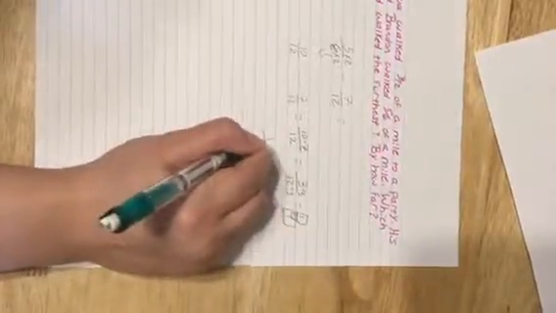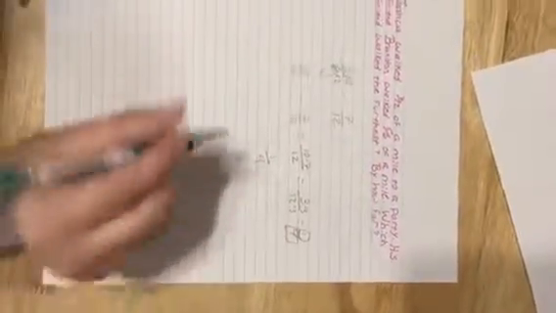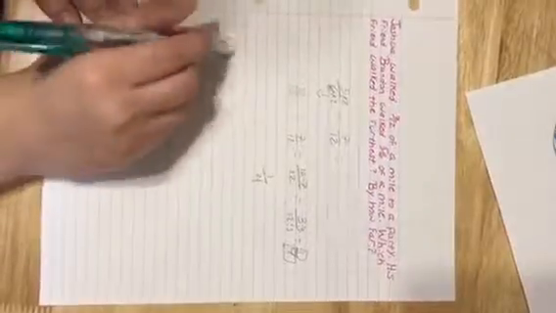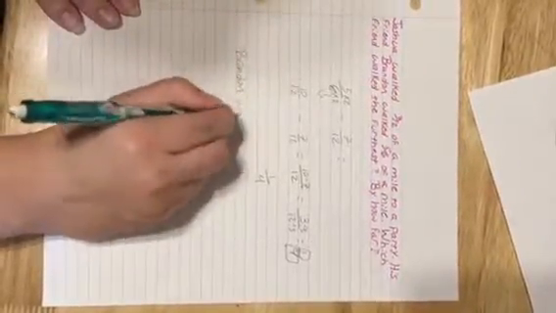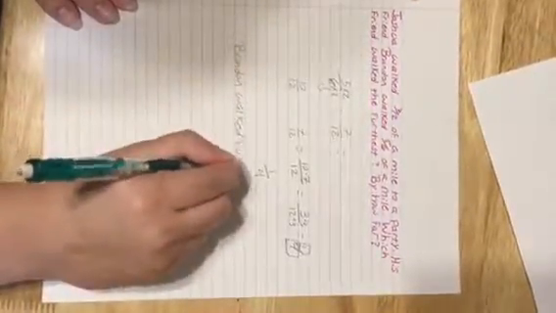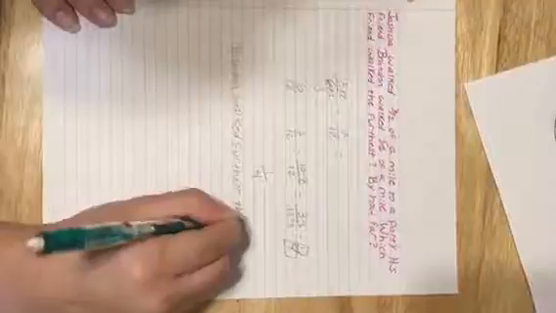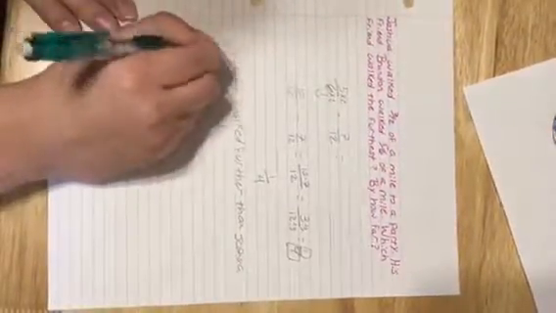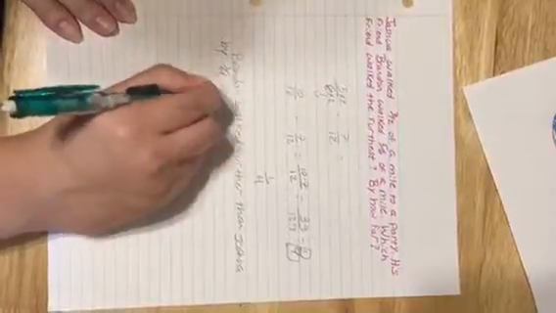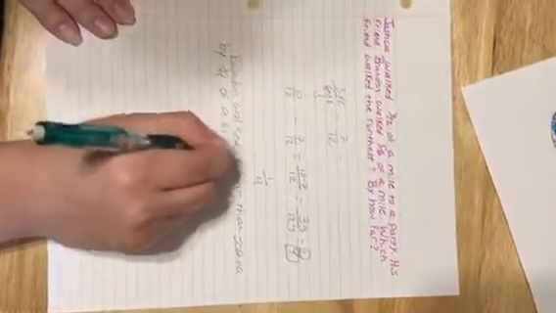So our simplified answer is 1/4. That is, Brandon walked further than Joshua by 1/4 of a mile.